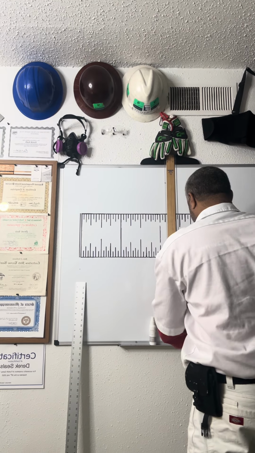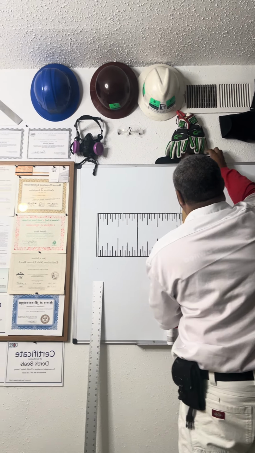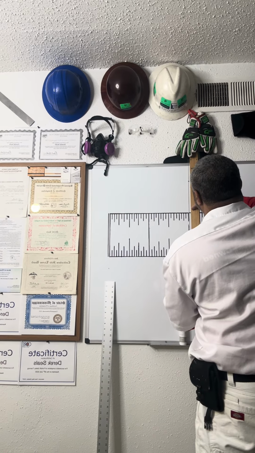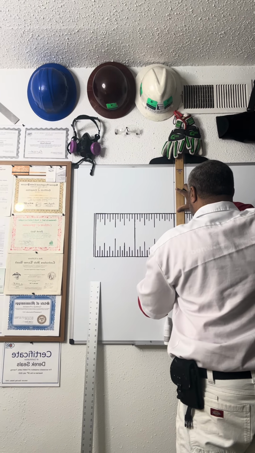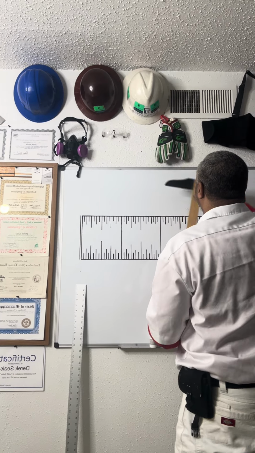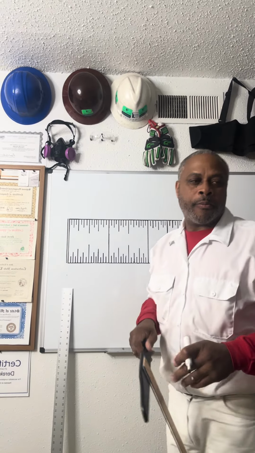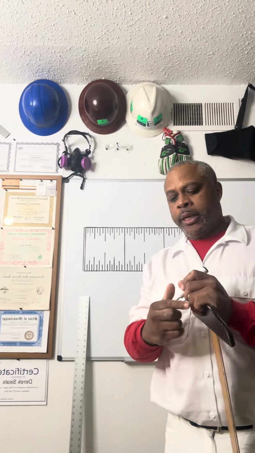let's start off with 1 inch. Okay, I'm just finishing up drawing this out, and you will see me drawing architectural scales. An architectural scale is something we commonly use.